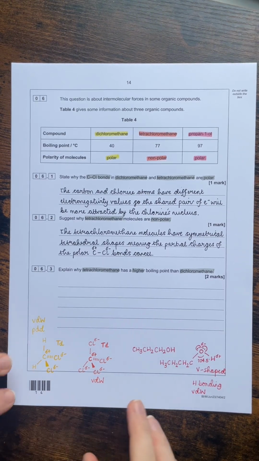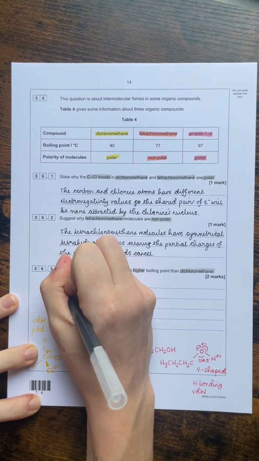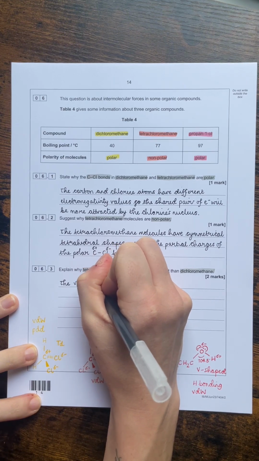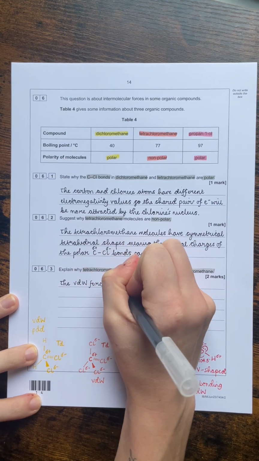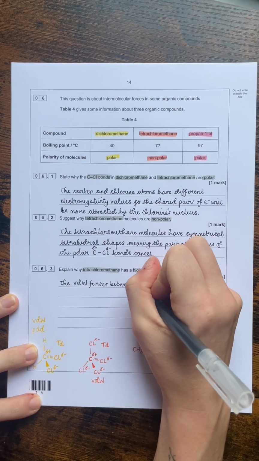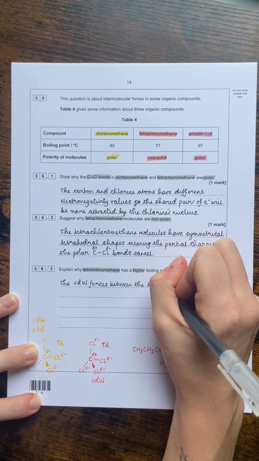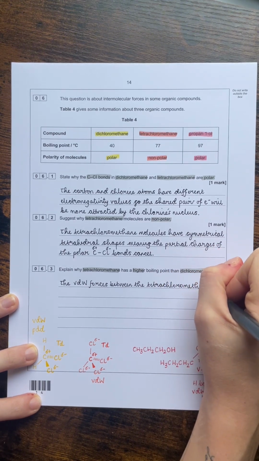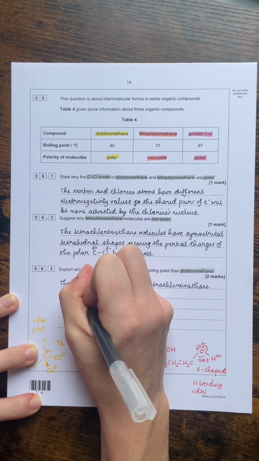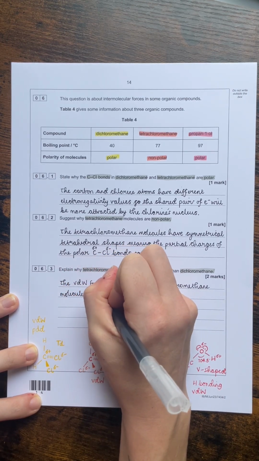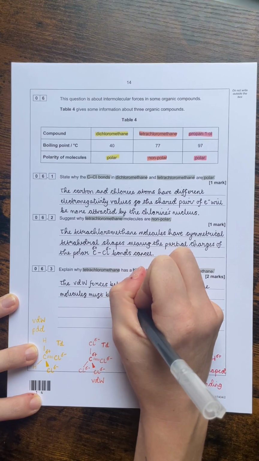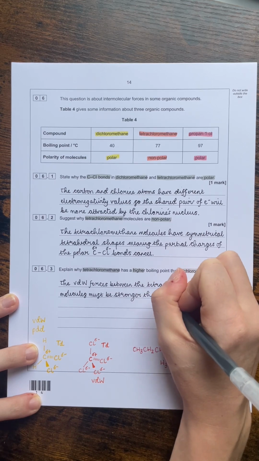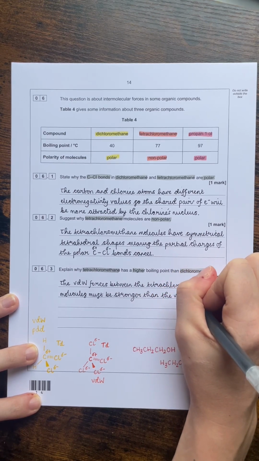So the van der Waals forces between the tetrachloromethane molecules must be stronger, and it's relative, stronger, not strong, stronger than the van der Waals and permanent dipole-dipole between the dichloromethane molecules.